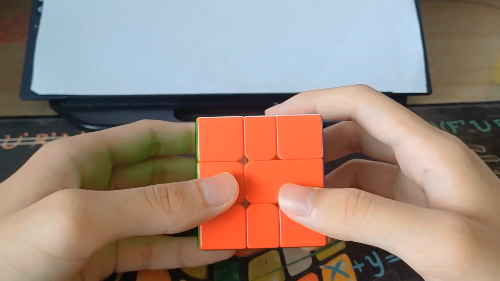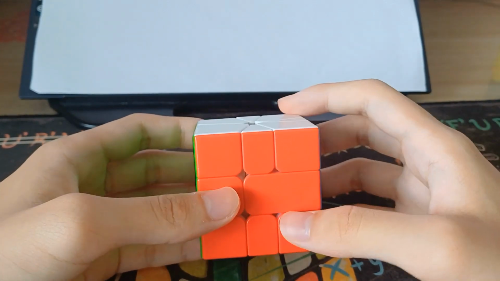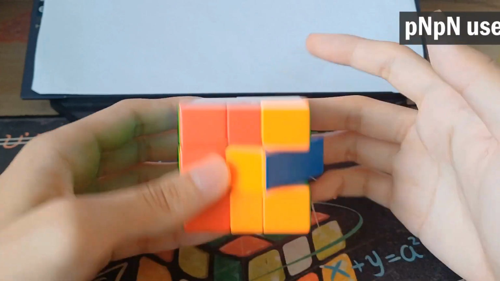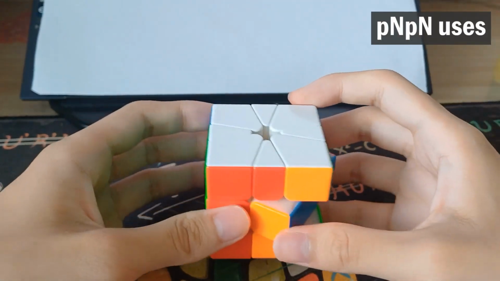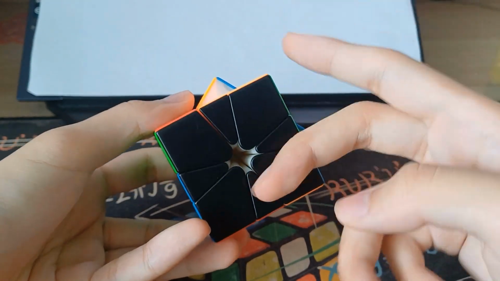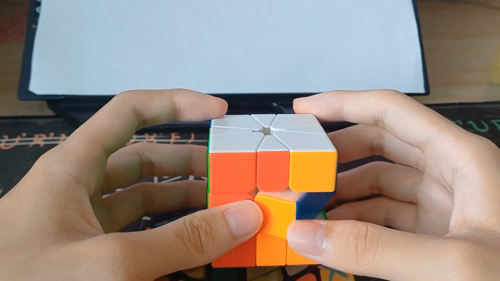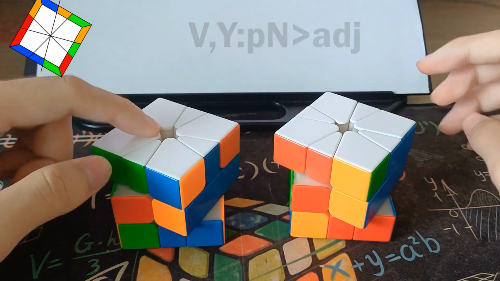This video is in addition to the previous PBL video and will cover the applications of pNpN, pJpJ, and VF. So firstly, pNpN is actually a pure opposite sort of these two corners and these two. So we can actually use this to solve some of the PBLs intuitively. So pNpN is quite useful for V and Y perms.